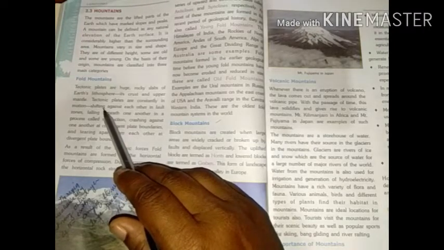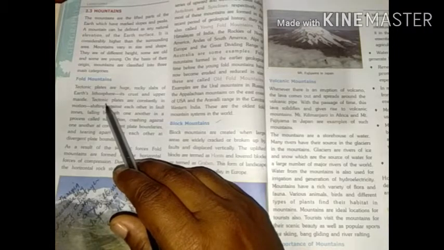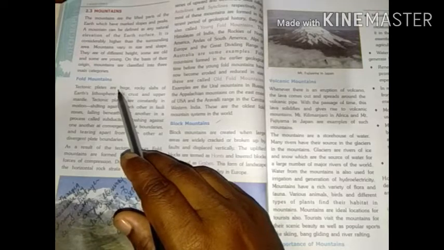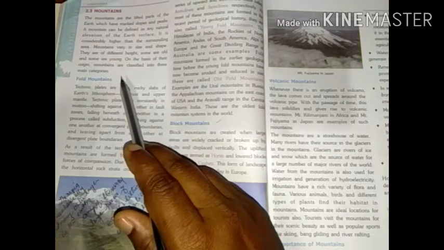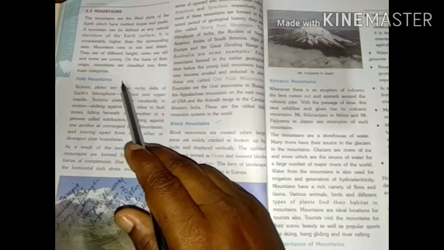So dear student, what are fold mountains? Fold mountains are formed due to folding of the rocks, and fold mountains are formed when two tectonic plates move towards each other, leading to the folding of the layers of the earth.